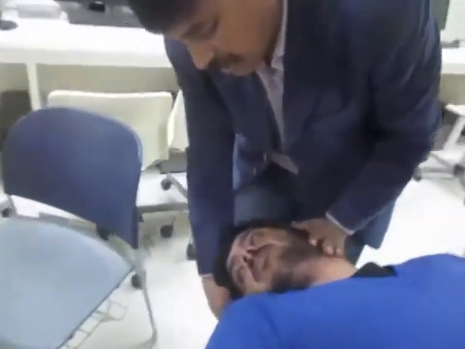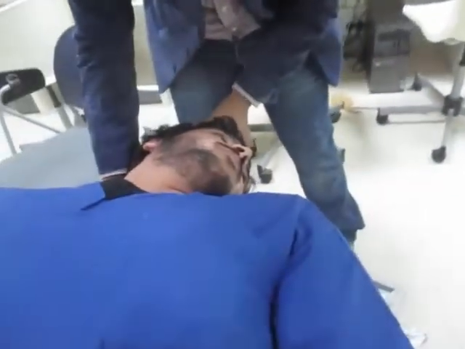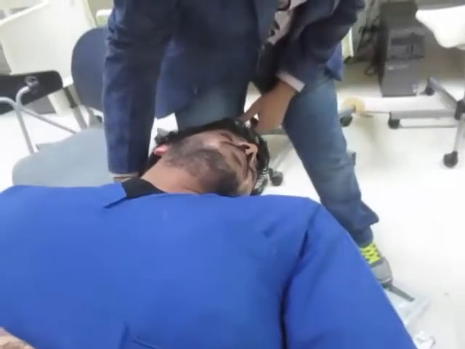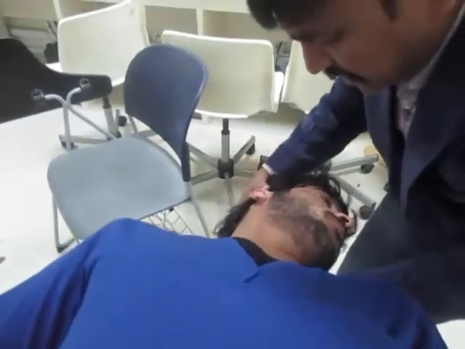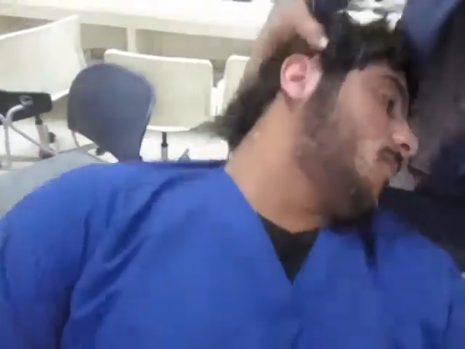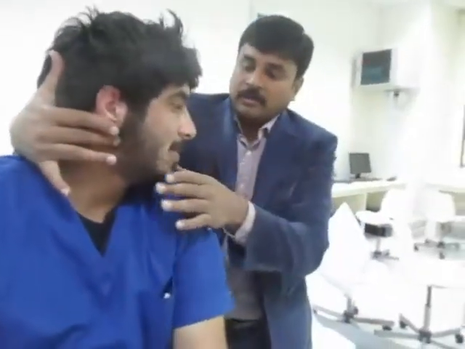With 30 degrees of neck extension, see for any nystagmus. Wait for 45 seconds. Then turn the patient's head 90 degrees, towards the other side. Maintain it in 30 degrees of extension and again check for any nystagmus. Then slowly get the patient to sitting.